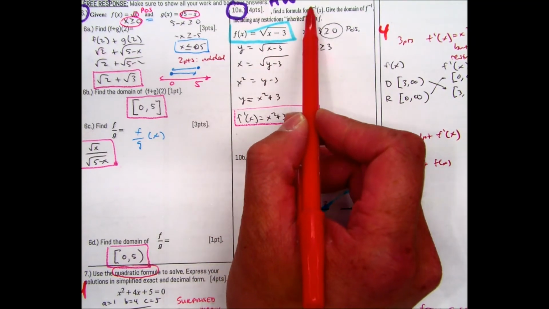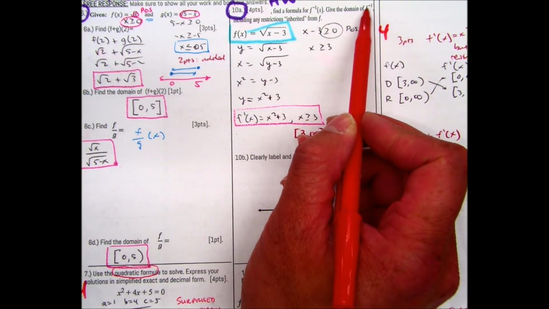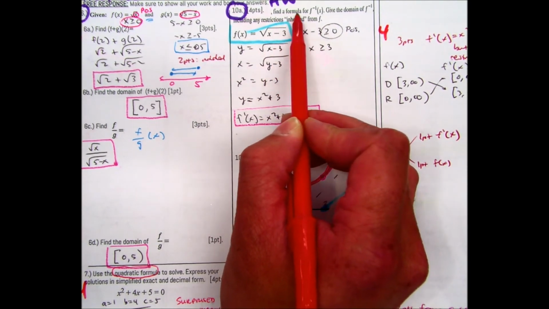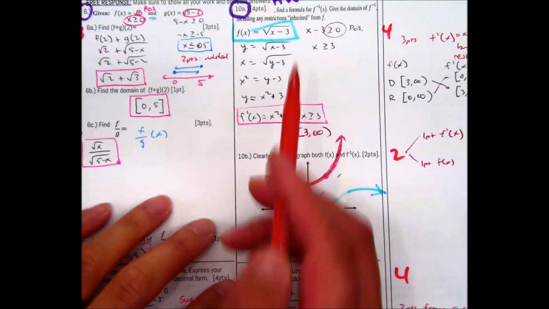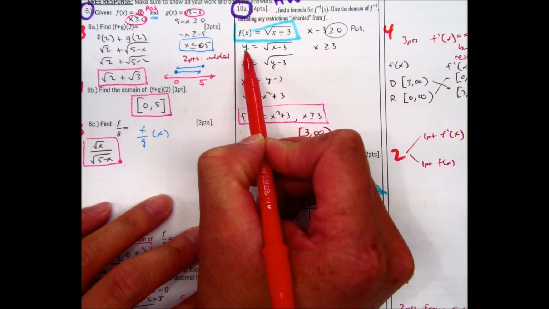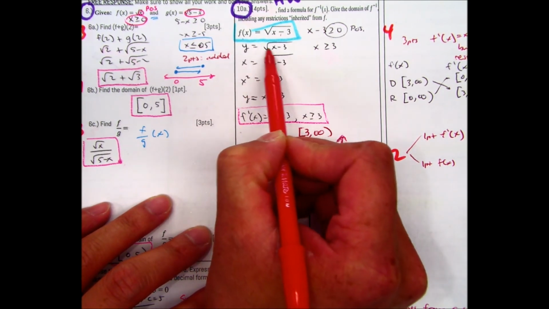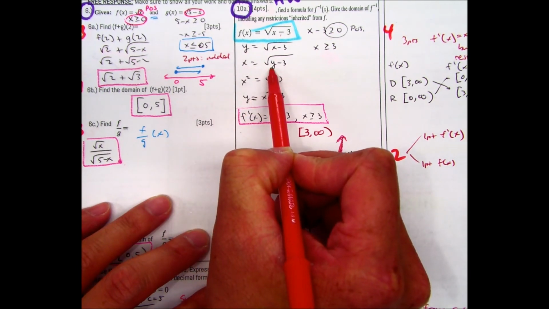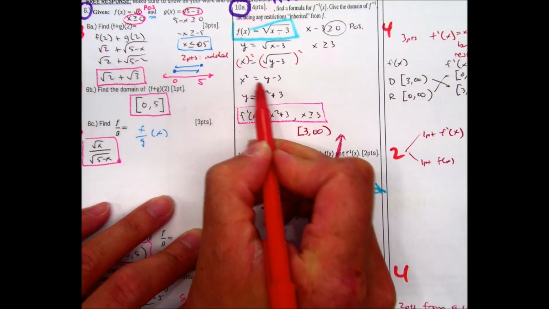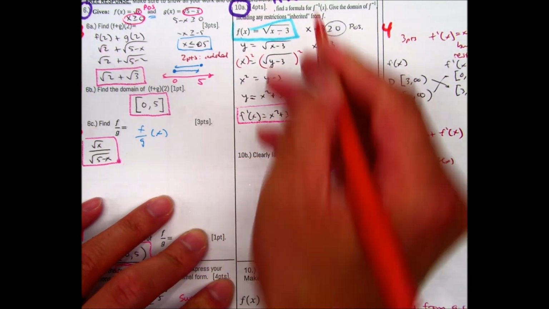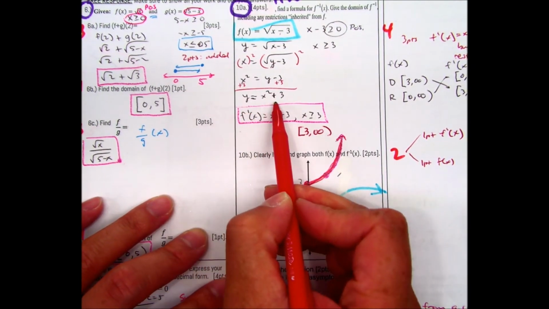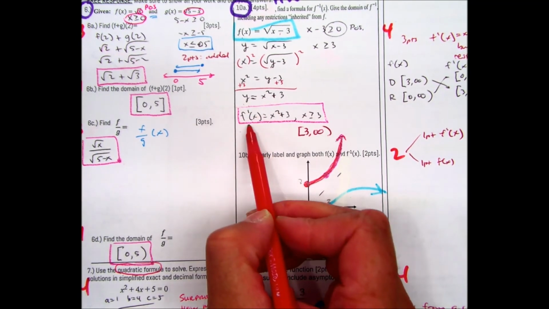Find a formula for the inverse of f. Find the domain of the inverse of f, including any restrictions inherited from f. So the first thing I'm going to do is find a formula, or basically take the inverse of f of x. So I have here the square root of x minus 3. I'm going to change the f of x to a y. Switch the x and the y's place. I'm going to solve for y now. I'll take the square of both sides. So I get x squared equals y minus 3. Add 3 to both sides. And you get y equals x squared plus 3. And I'm going to change the y to now the inverse of f of x.